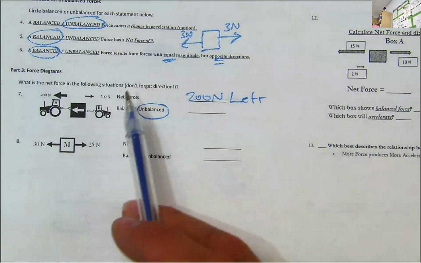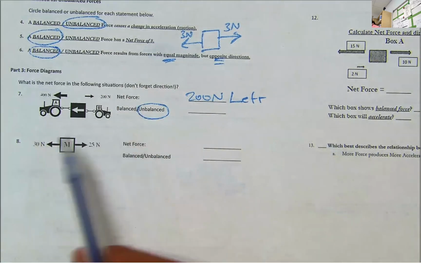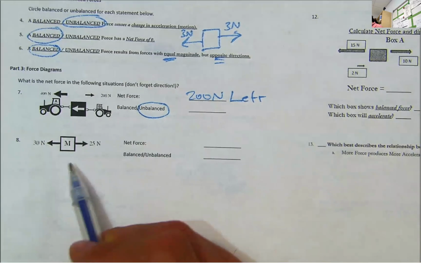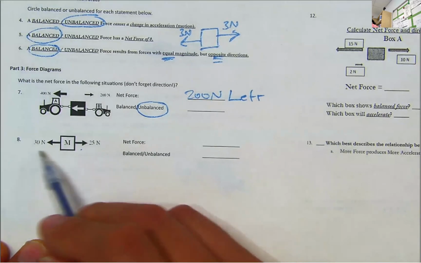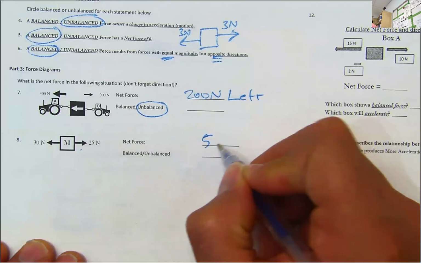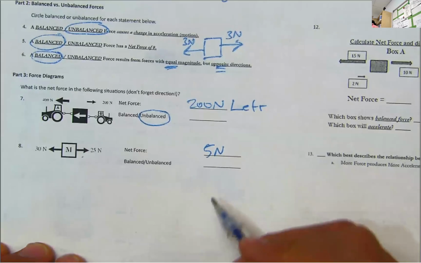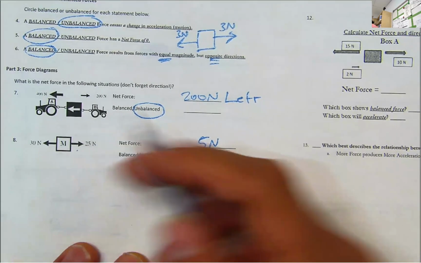400 and 200, not balanced, right? So it's unbalanced. All right, we look at the next one here. What is the net force? Well, they're opposite. So we're going to subtract. 30 minus 25 is going to leave us with 5. It's going to go in the direction of the larger force. So 30 is over to the left.